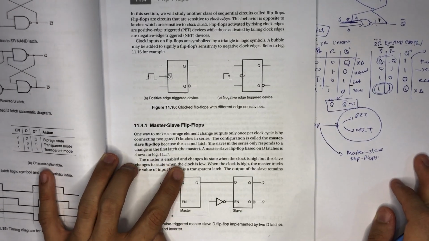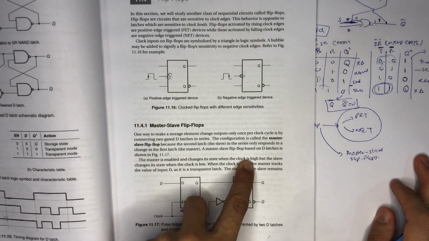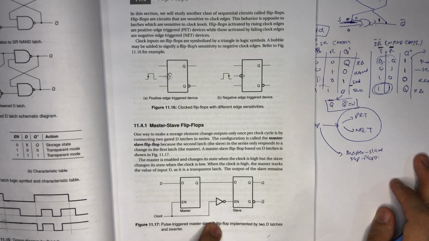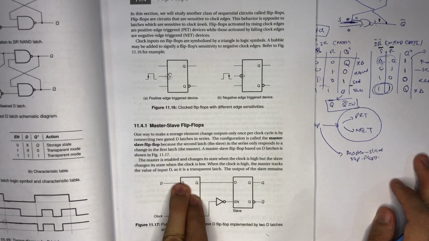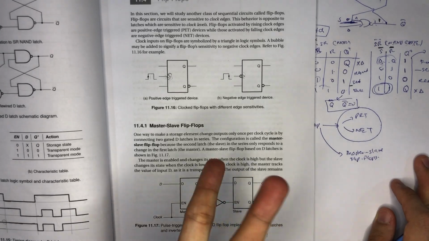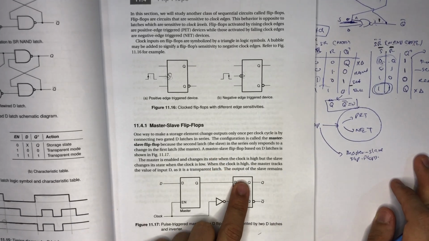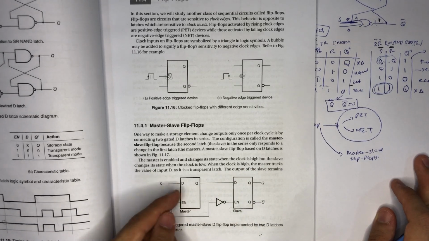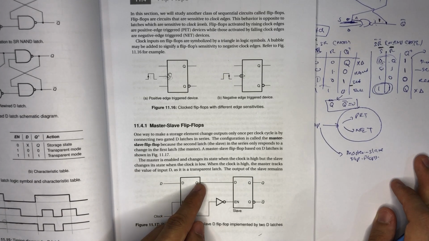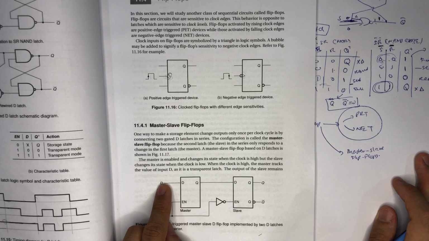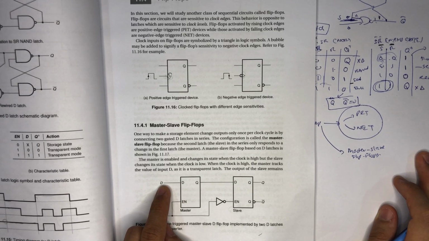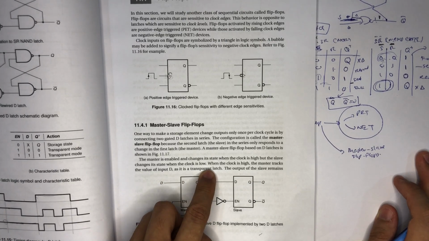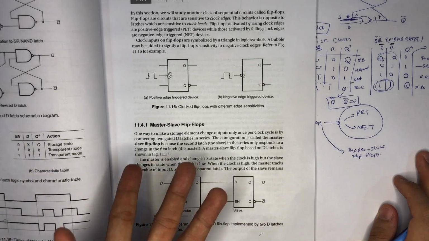Okay, a master slave flip-flop based on the latches is shown in this figure 1.17. The master is enabled and changes its state when the clock is high. Okay, you see, clock is high, then this one is enabled. But you see, when this one is 1, this one will be 0. So when this one is enabled, this one is disabled, and vice versa. When the clock is high, the master tracks the value of input D, as it is a transparent latch. Just like the gated D latch, we call it transparent.